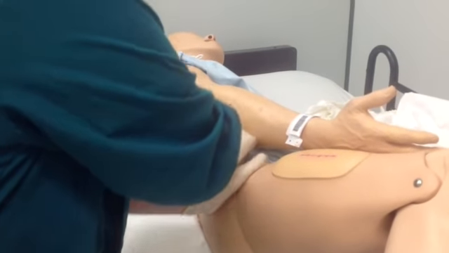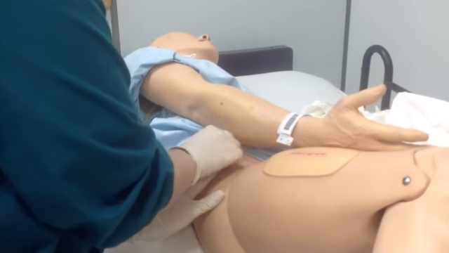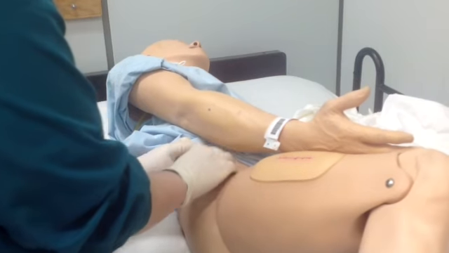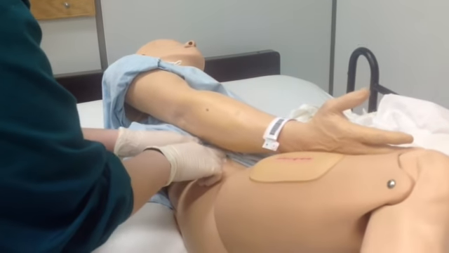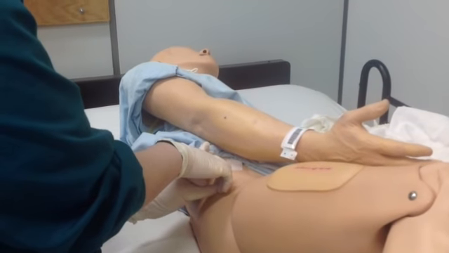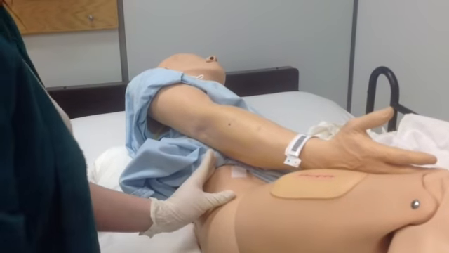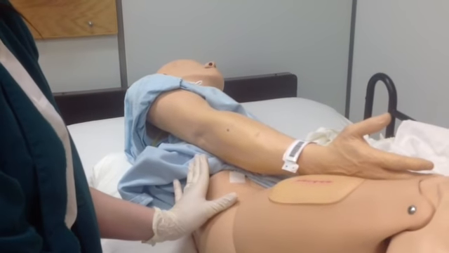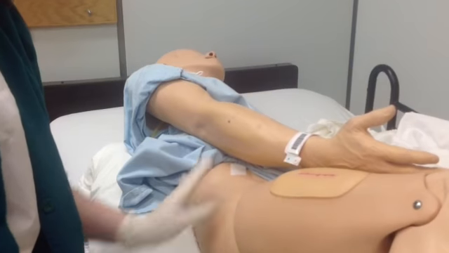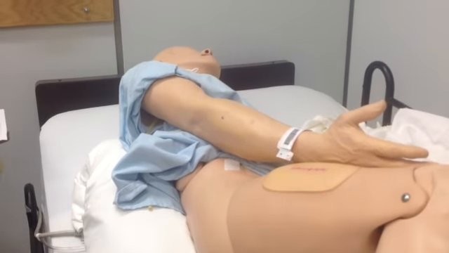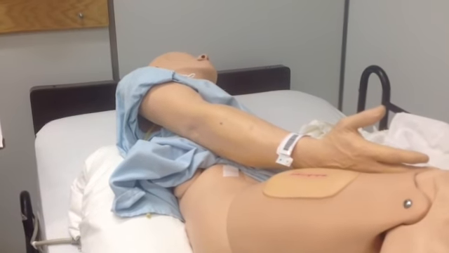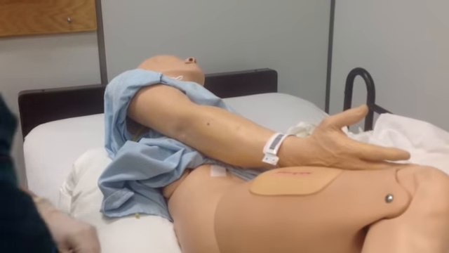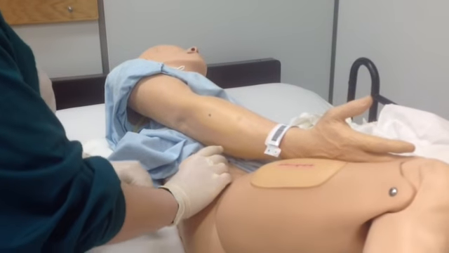So I'm going to clean a little area. And then when you have the area cleaned, you can actually leave your alcohol wipe with a point to the area cleaned. Now, because this is a mannequin, I do not want to stab it, so I'm going to use a fake injection pad, which would be right here.